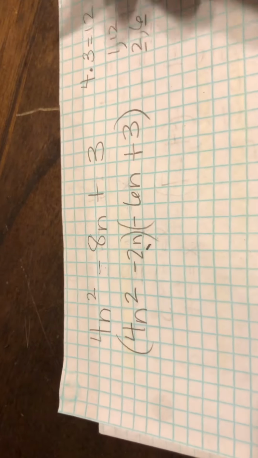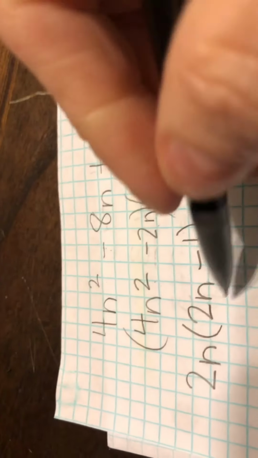So I'm going to put that 2 with the 4 and the 6 with the 3. So I'm going to do 4n squared minus 2n minus 6n plus 3. Okay, I'm going to group these two, and I'm going to pull out the GCF. If I look at this one, it's 2n, and 2n times 2n would give me 4n squared. 2n times negative 1 would give me negative 2n. So that's 2n times the quantity 2n minus 1.